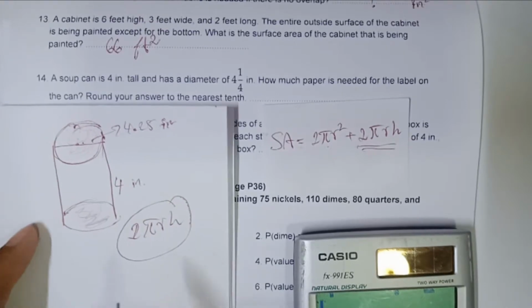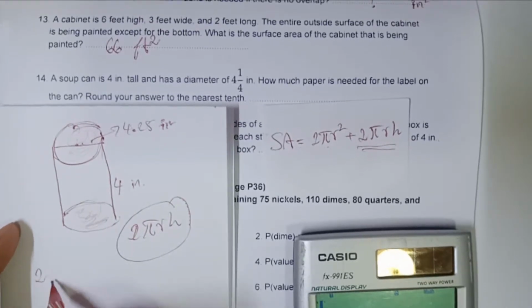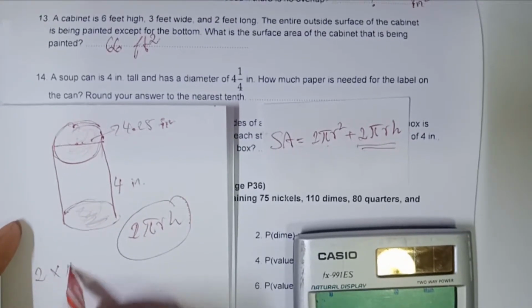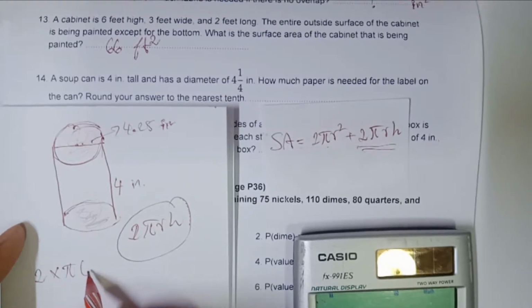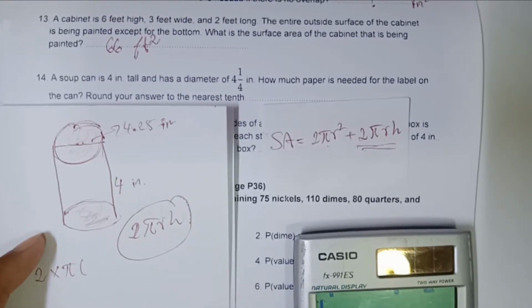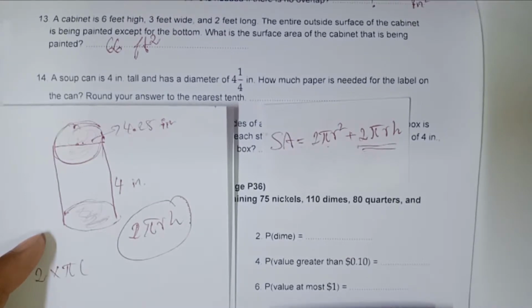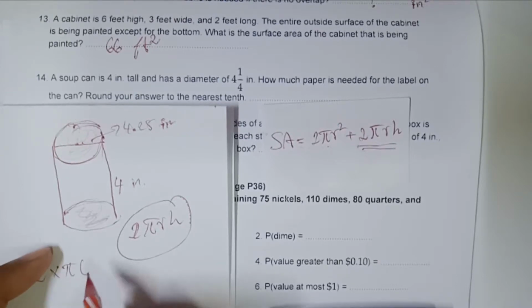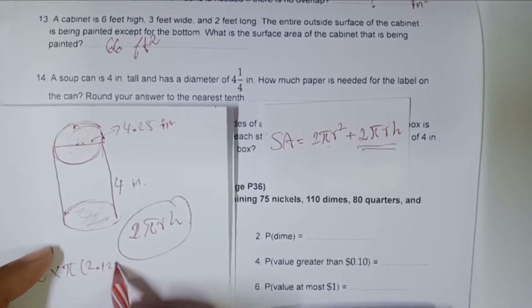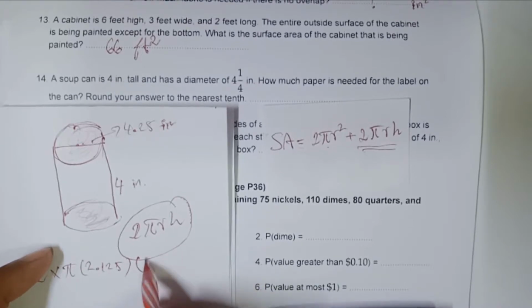To put in all the values, 2 times pi times r, which is 4.25 divided by 2, that will give you 2.125, and then you multiply again by 4.